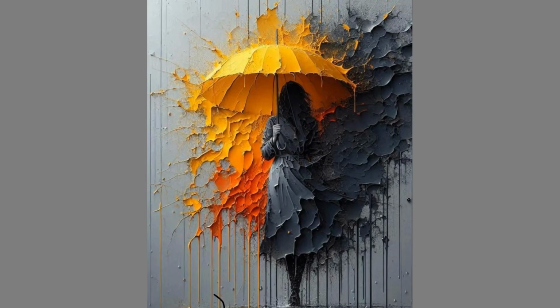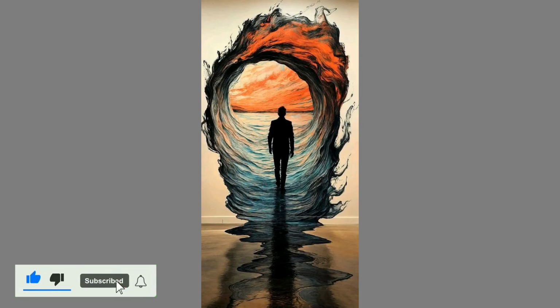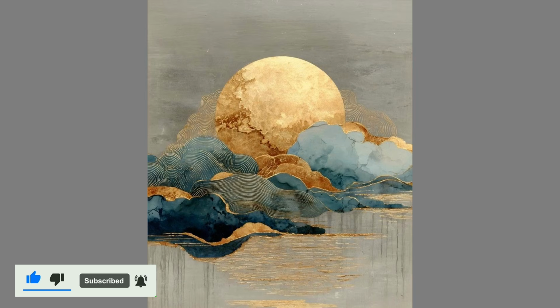Thank you for exploring these abstract geometric wall art ideas with us. We hope you found inspiration to create stunning pieces for your space. Remember, art is a personal journey, and your creativity can transform any environment.